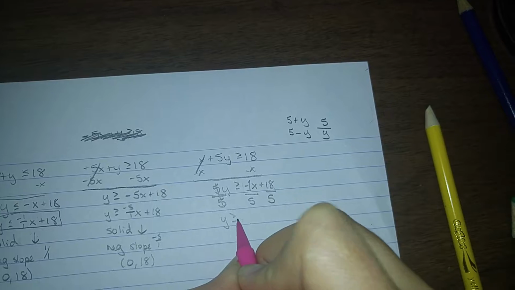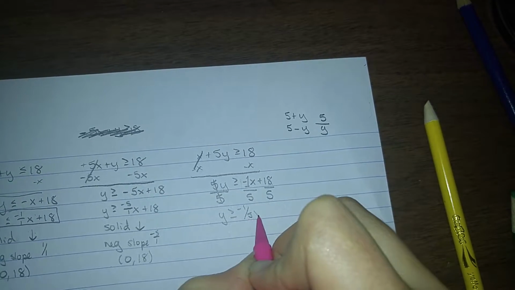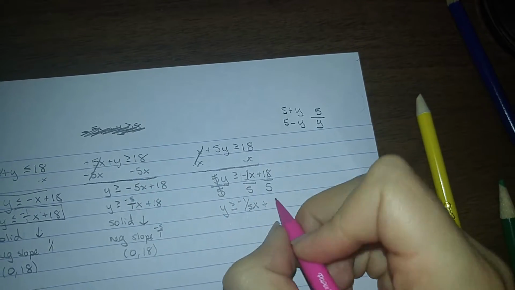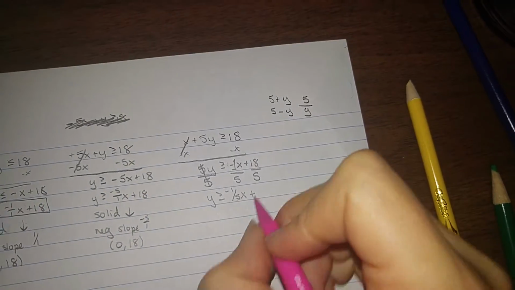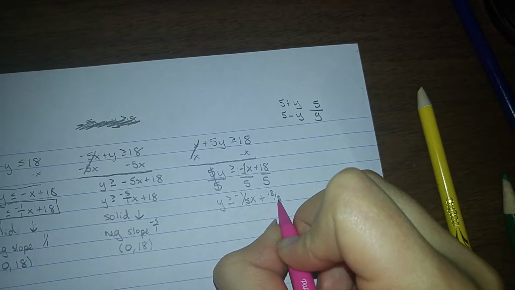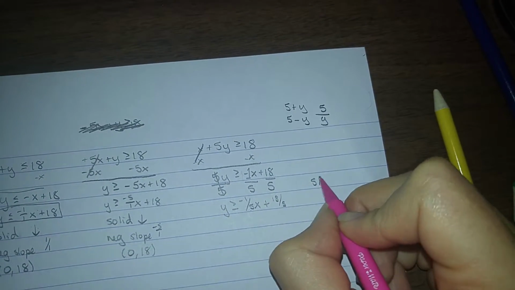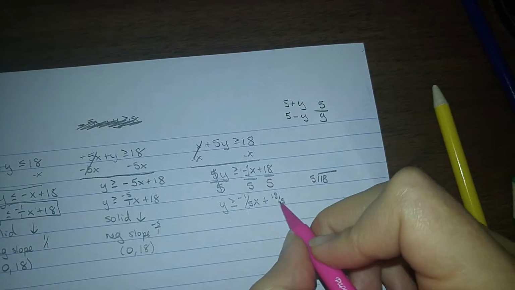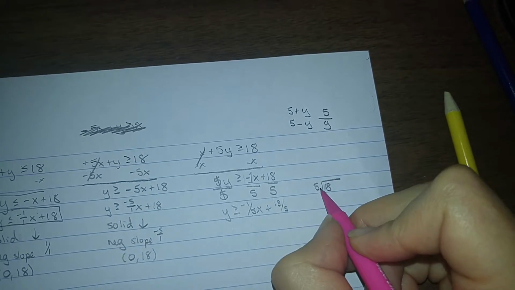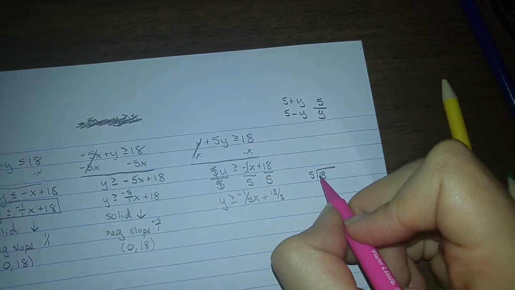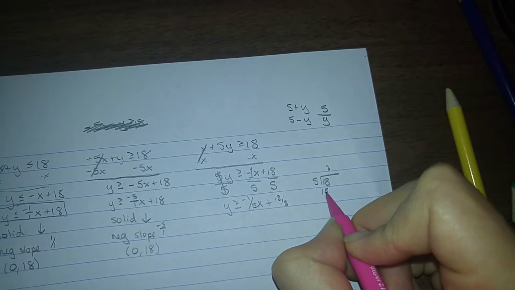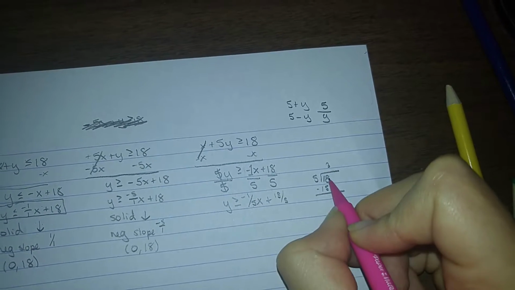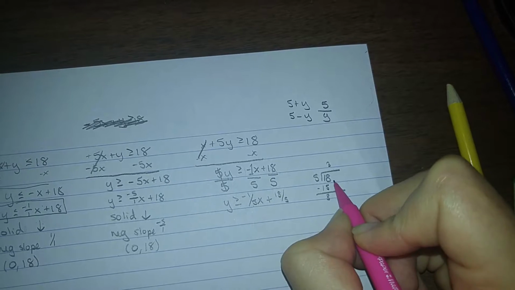So I get y is greater than or equal to negative 1/5 x plus 18/5. As far as graphing that, I'm probably going to turn that into a decimal really quickly, just to get a rough idea of where that y-intercept is. So if I had my calculator handy, I'd be able to do this, but it's not bad. 5 goes into 18 3 times. 3 times 5 is 15. 15, 16, 17, 18.